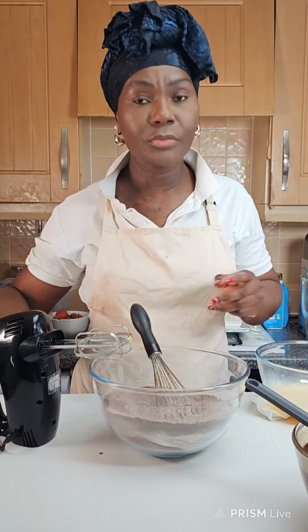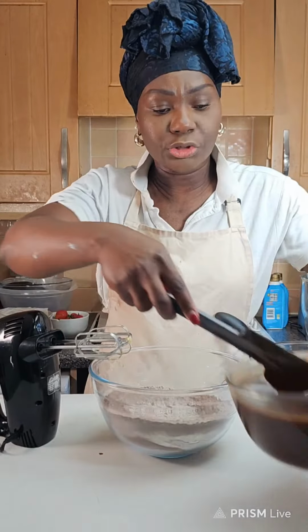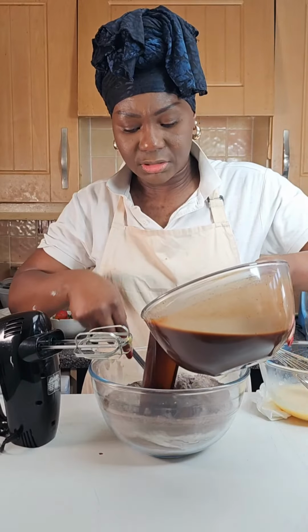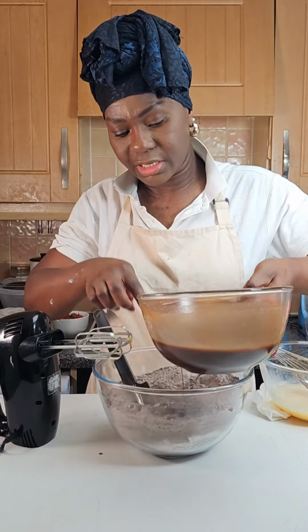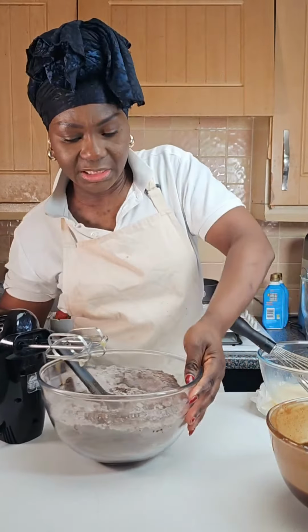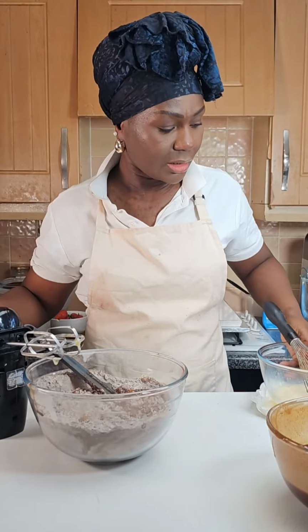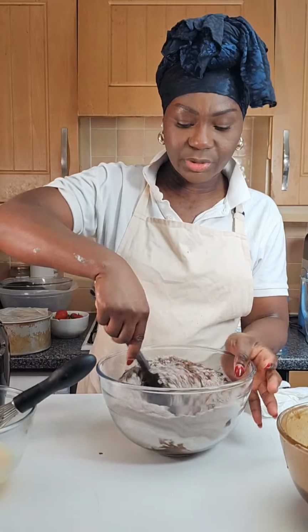Now, let's go make the chocolate cake. So what are we doing? Okay, we are introducing our liquid ingredients into the dry. Okay, so we've added half of the liquid in here. And what I am going to do, this is the tricky part, you want to be careful.